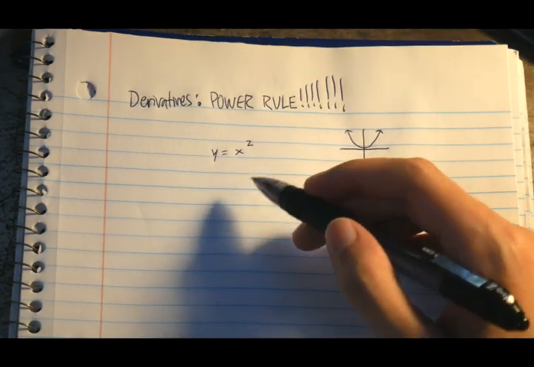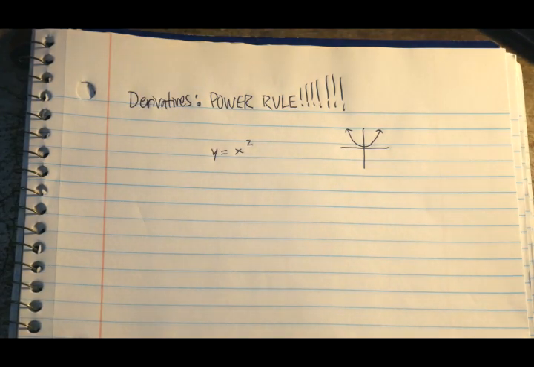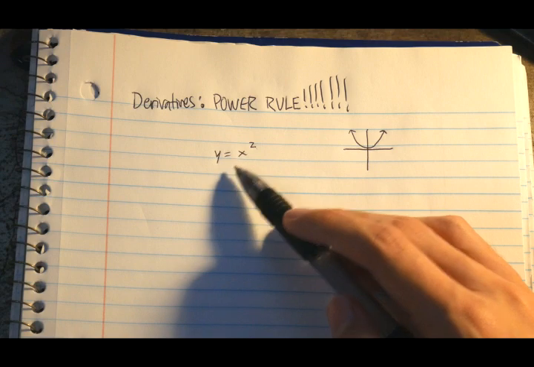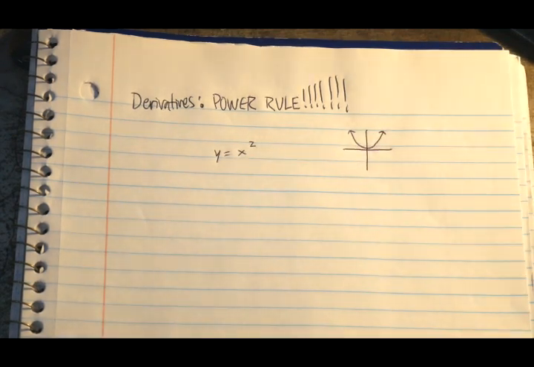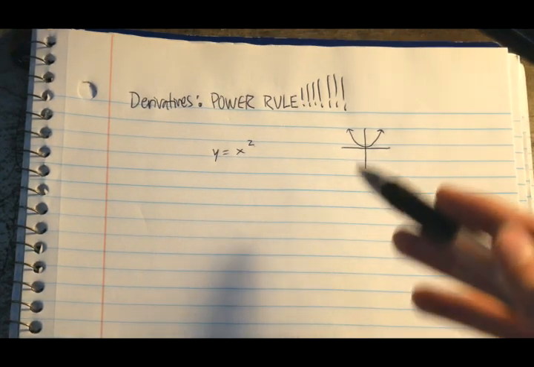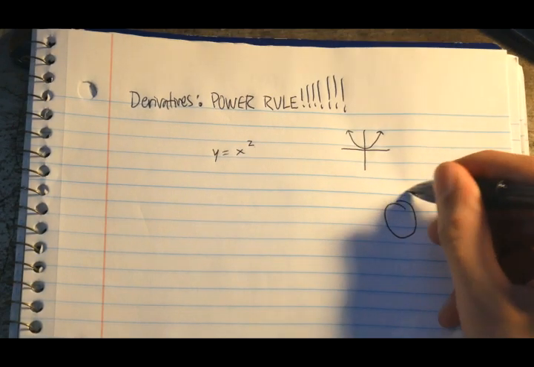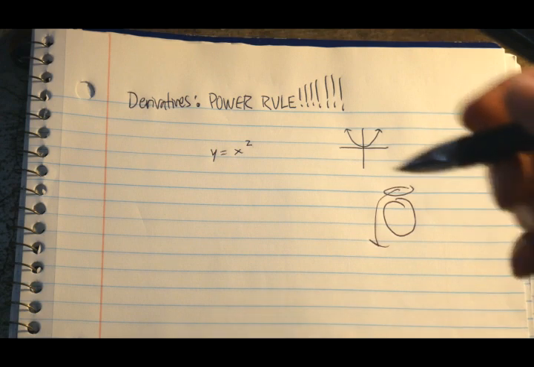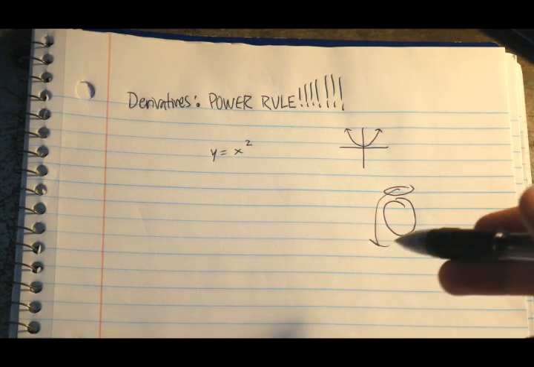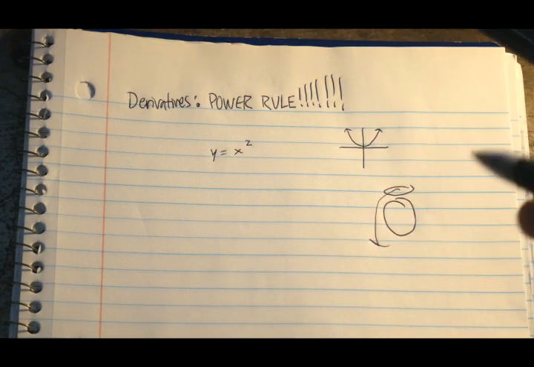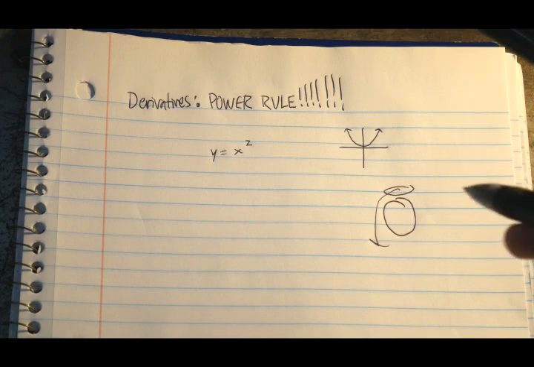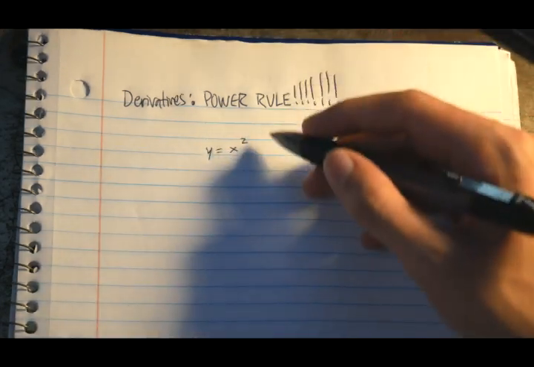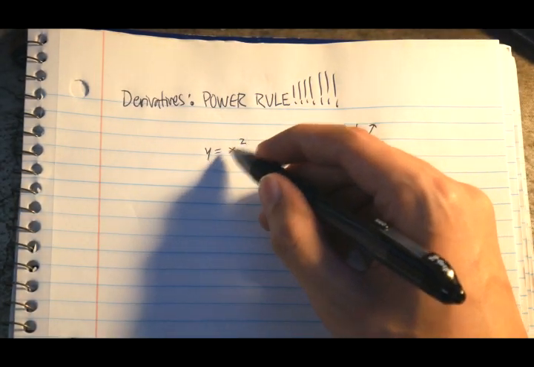Okay, whatever. So the power rule basically just says you take this exponent at the top and you bring it down. Basically, think about you have a halo above your head. This is your head, and this is a halo, and you bring it down. That's a great analogy. Okay, this is a terrible analogy. I'm sorry. Okay, so you take this exponent and you literally just bring it down.